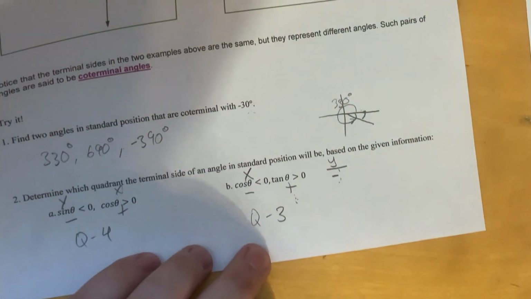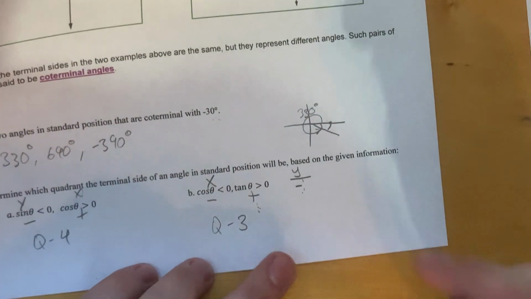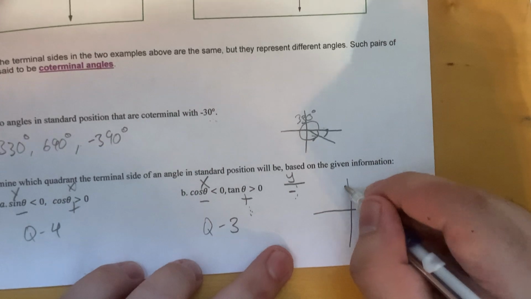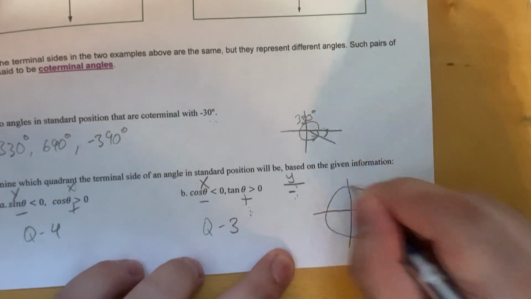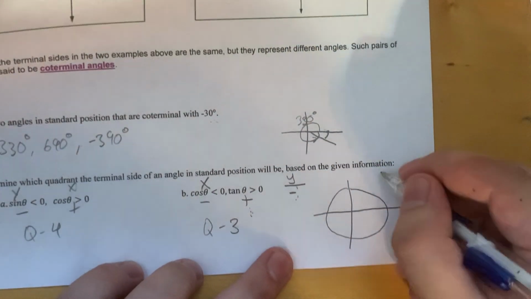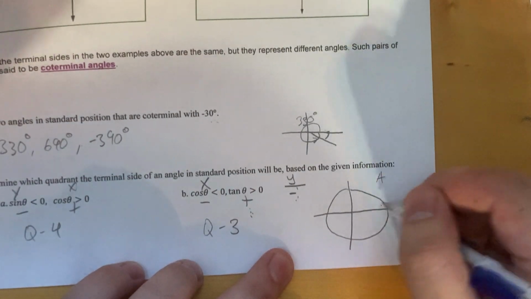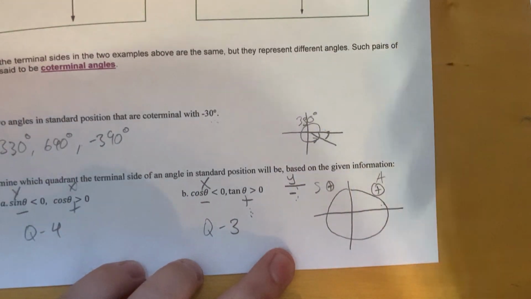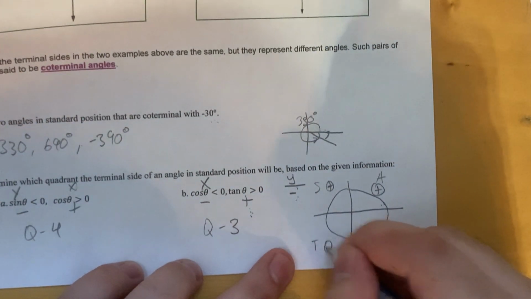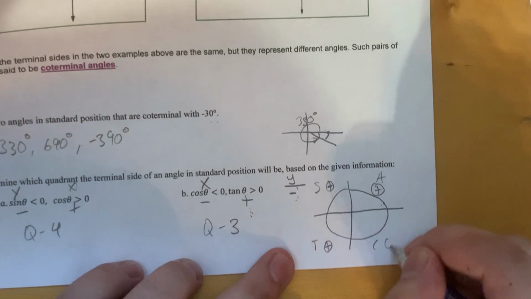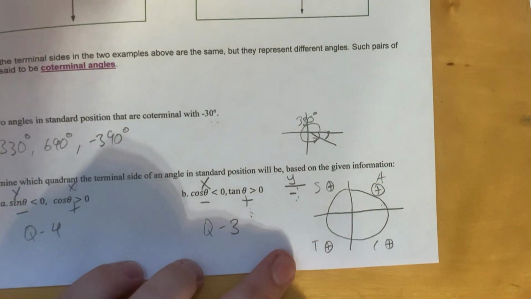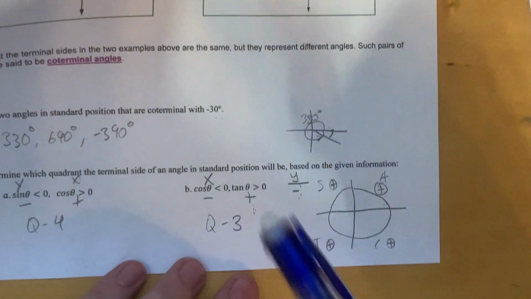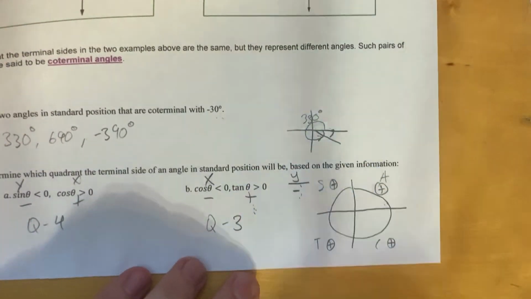We remember that because of this. Draw this anytime you are a little confused. Remember, all in quadrant 1, all are positive. Sine is positive in quadrant 2. Tangent is positive in quadrant 3. And only cosine is positive in quadrant 4. Remember, that's going to help you figure that out a lot easier, a lot quicker.